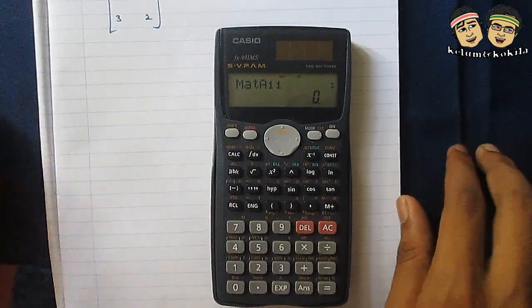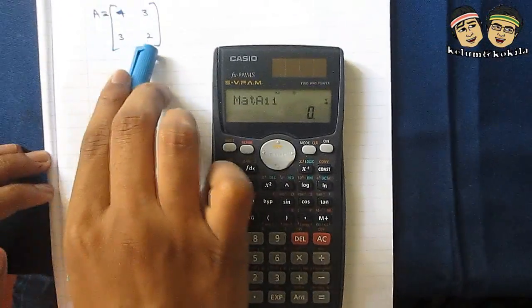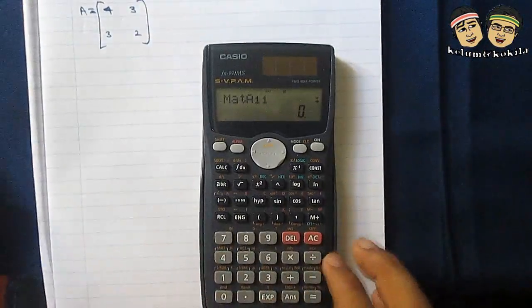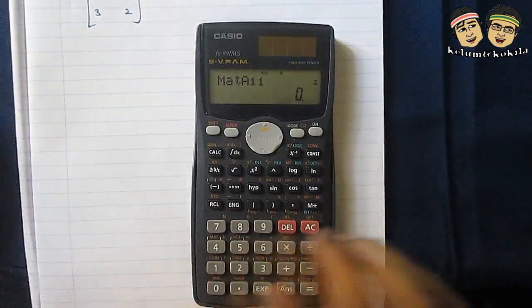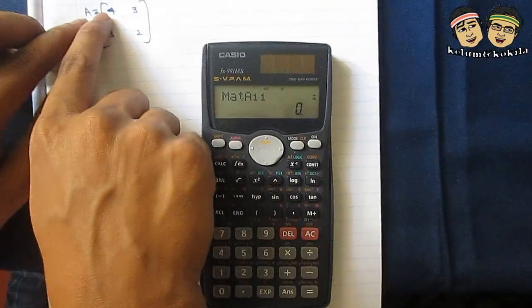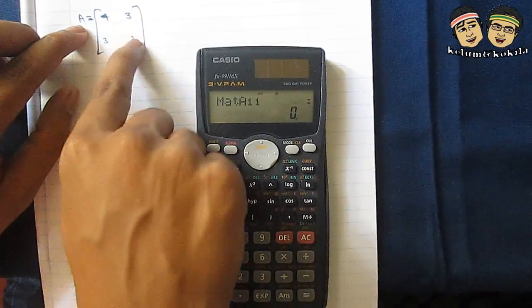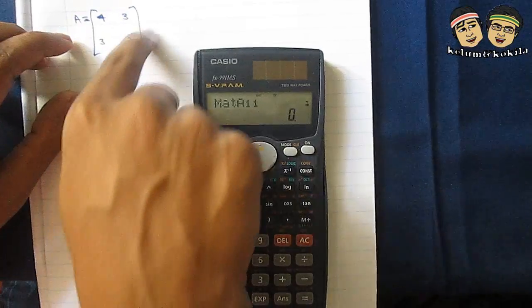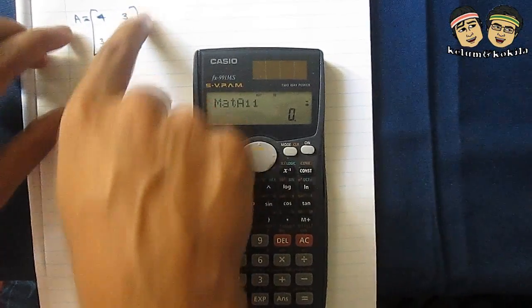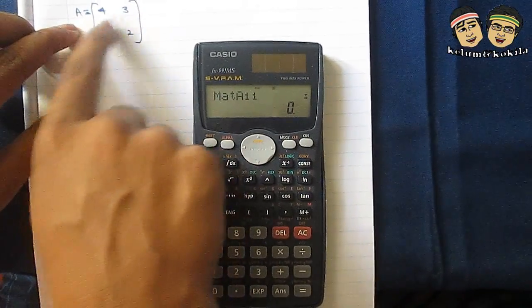Now we have to insert the values 4, 3, 3 and 2 into the calculator. For that we just need to insert the values in a horizontal way. First of all, you need to insert this one, this one, this one, this one. That's the order in which you are supposed to enter the values into the calculator.